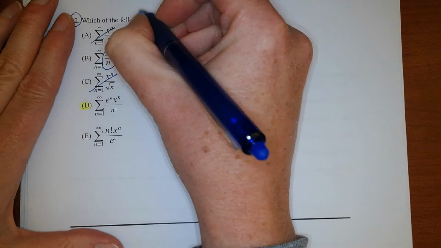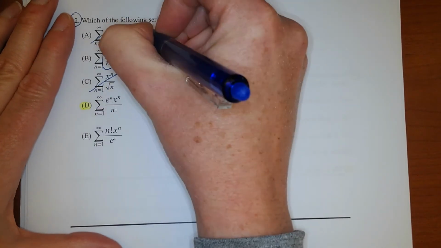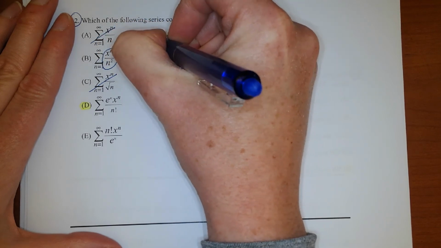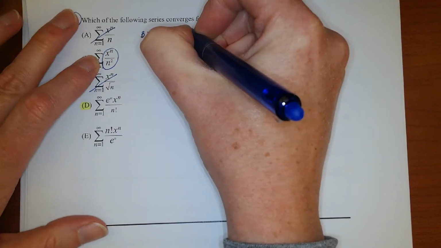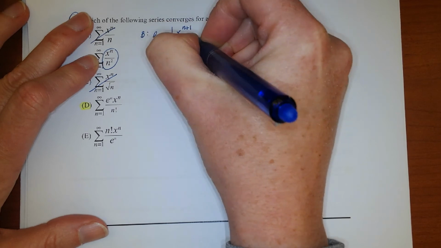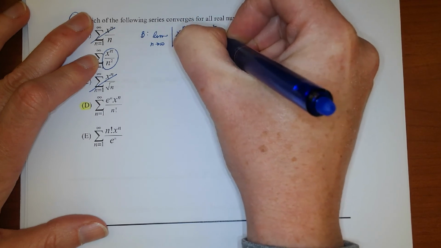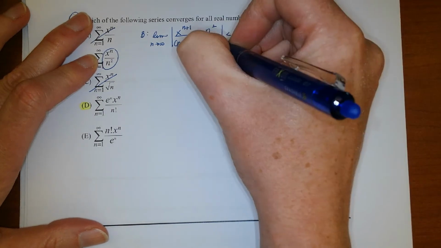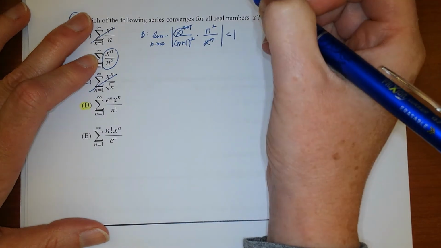And then what I did was I enforced the condition of convergence of the ratio test on B. So I'll just say I'm considering B right now. I did the limit as n approaches infinity of a sub n plus 1 divided by a sub n, and then I'd want that to be less than 1, and then cancel stuff down.